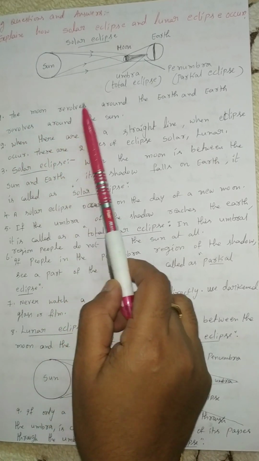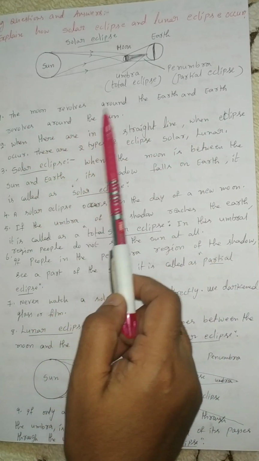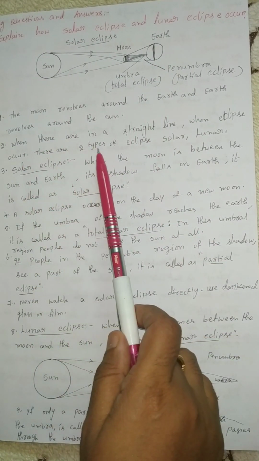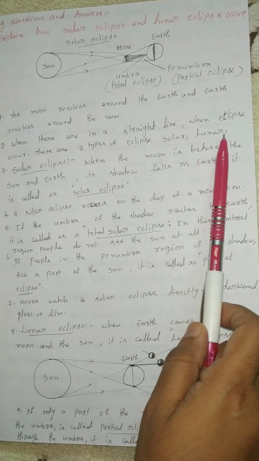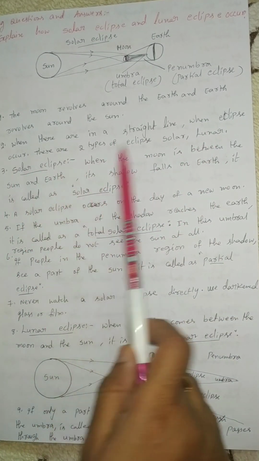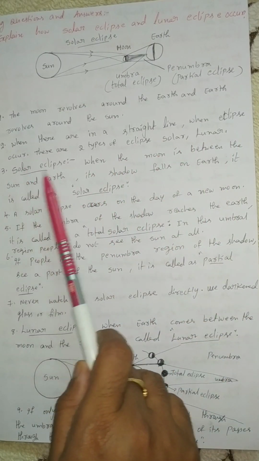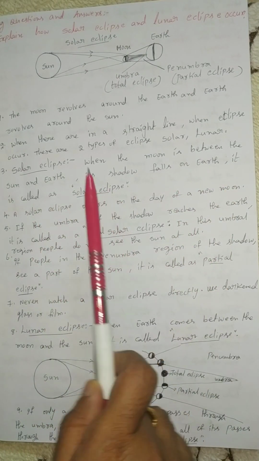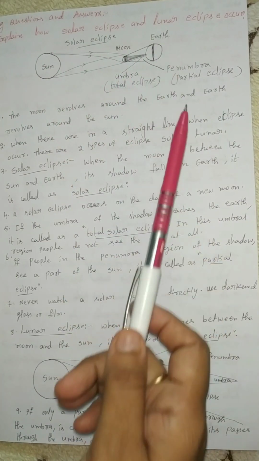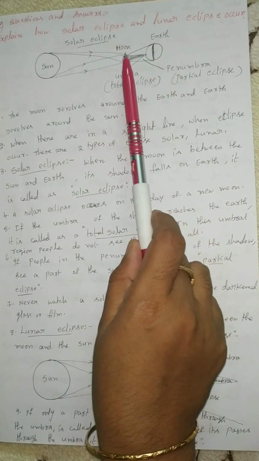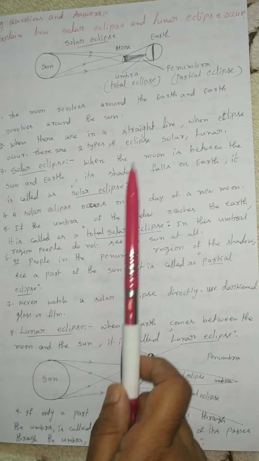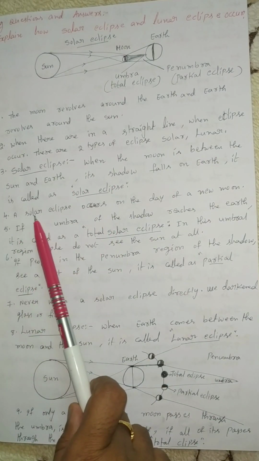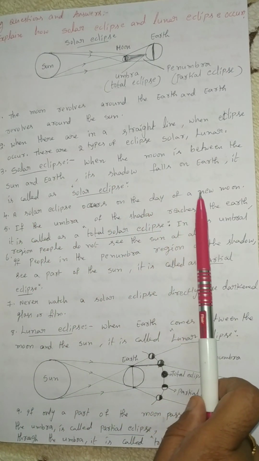So the moon revolves around the earth and earth revolves around the sun. When they are in a straight line, an eclipse occurs. There are two types of eclipse: solar eclipse and lunar eclipse. A solar eclipse is when the moon is between the sun and earth and its shadow falls on earth. So this is the straight line between the sun and the earth, the moon is present, so the shadow falls on the earth, so it is called a solar eclipse. A solar eclipse occurs on the day of a new moon.